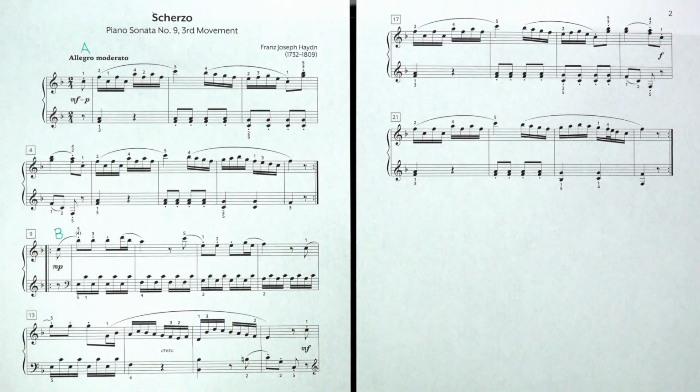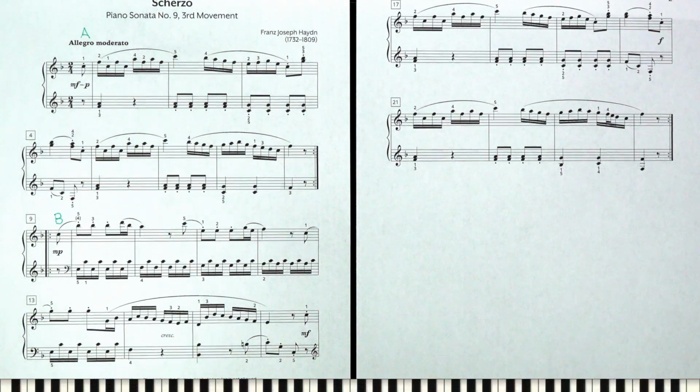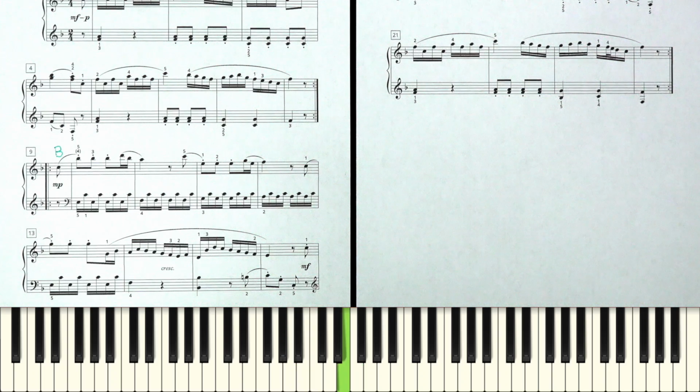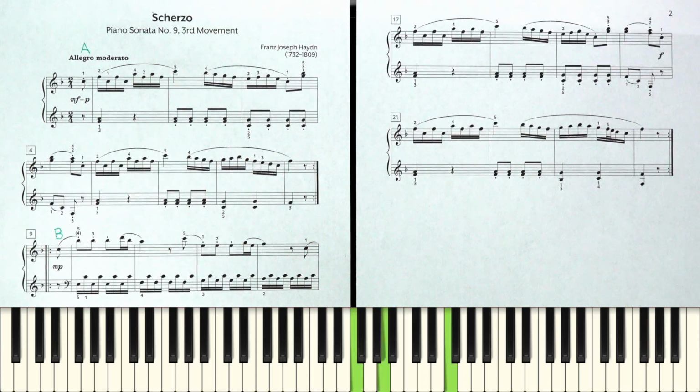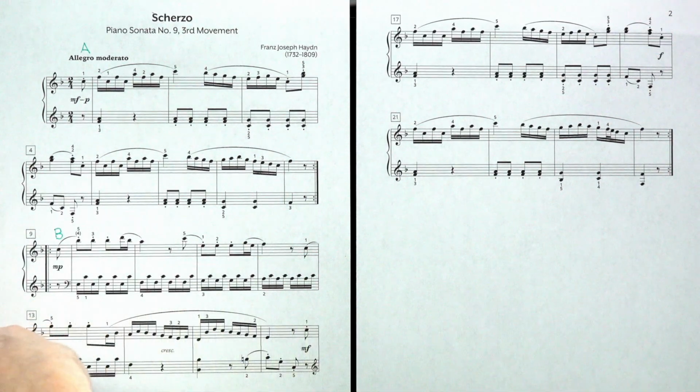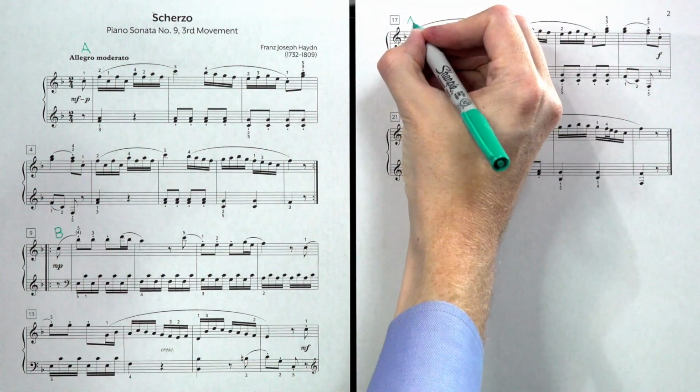And then where does that section end? I feel a cadence right here. The left hand has some movement there, but you definitely get the idea of something coming to rest there. That's the end of the B section, and then what? We come back to the A section.